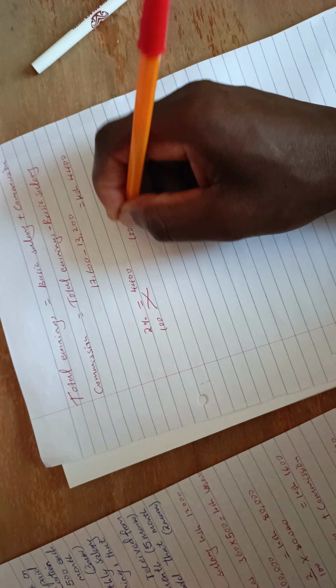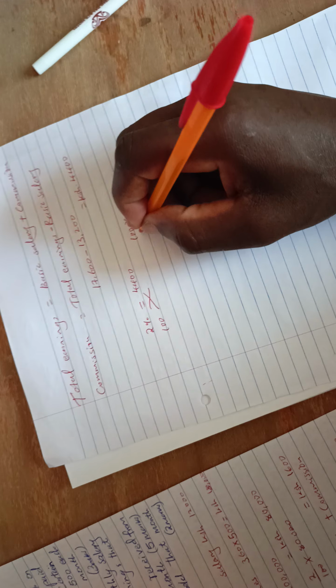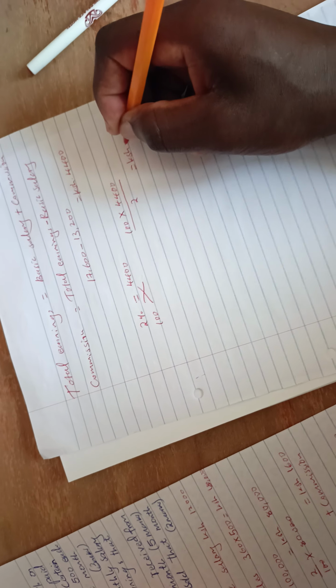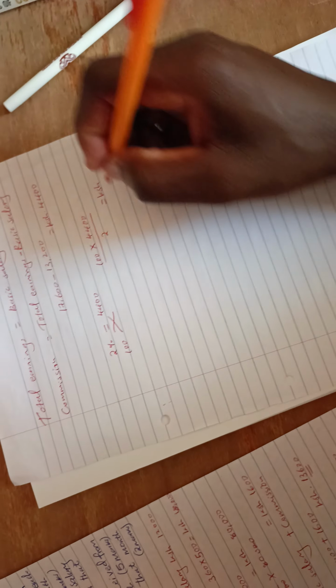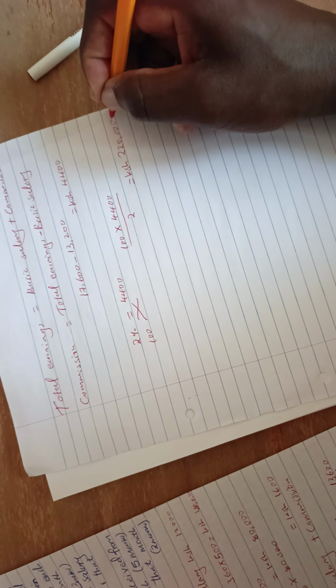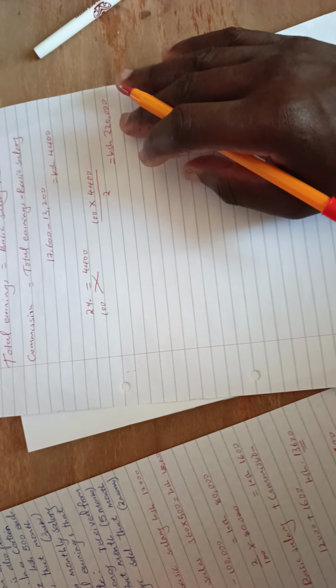So we have 100 multiplied by 4,400, then everything divided by 2. In your calculator, what do you get? You get 220,000. So this 220,000 is now the net sales.